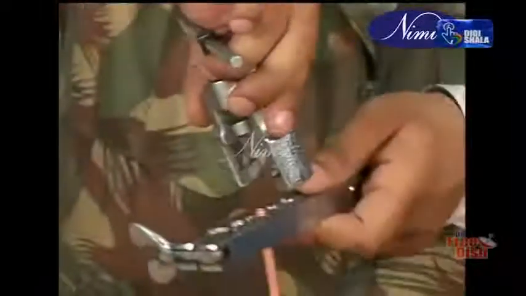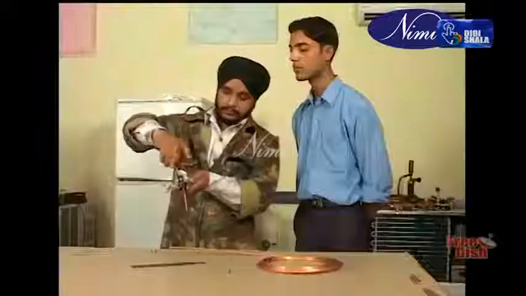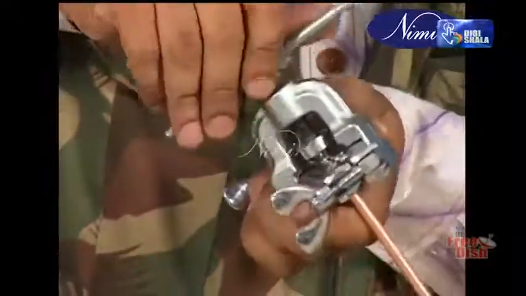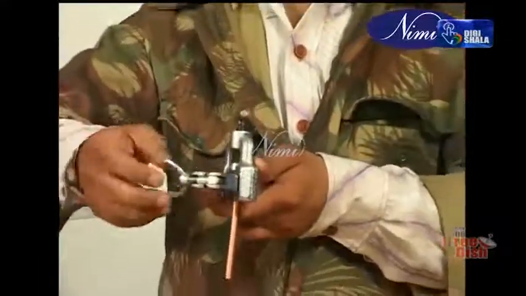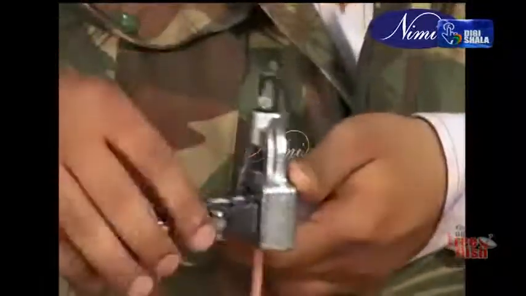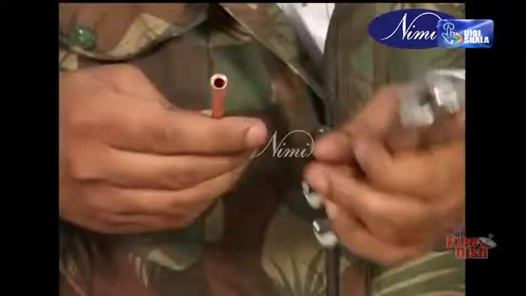Now fit the yoke on the flaring block. Slowly screw it into the end of the pipe. As shown, practically examine the flare.